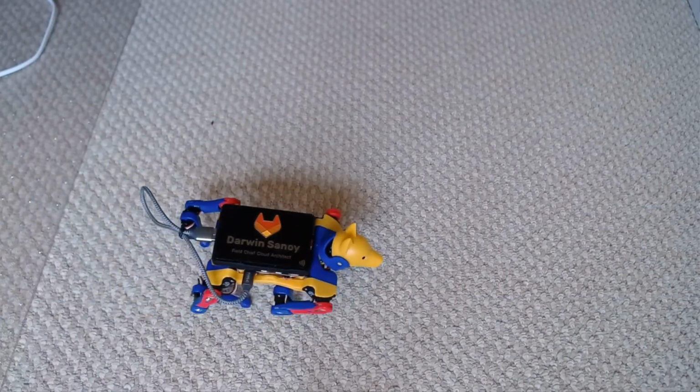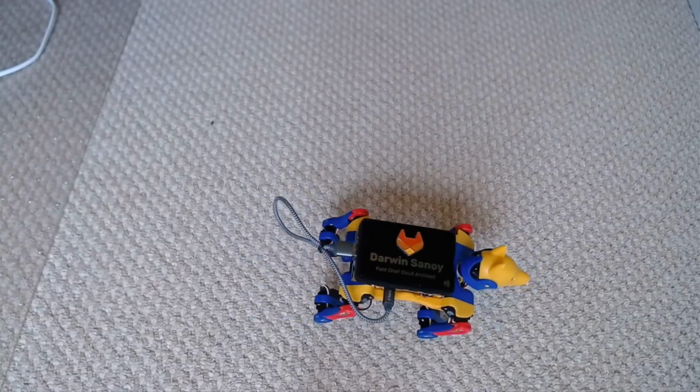Walk. So the gait is much better there. Walk. So that shows you GitLab doing CI hardware in the loop.